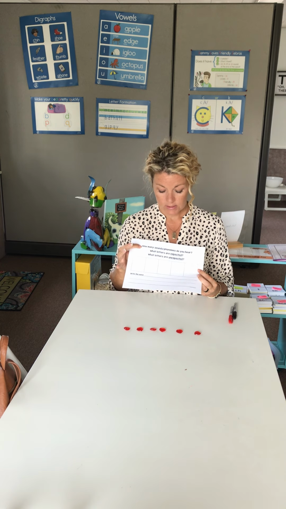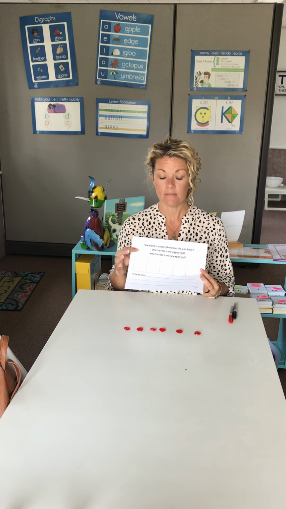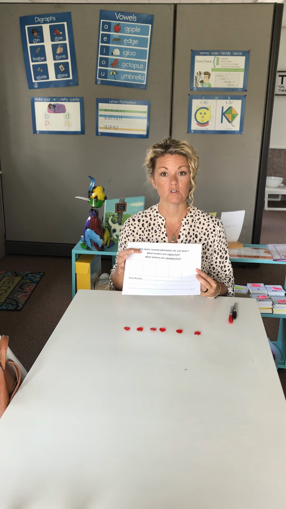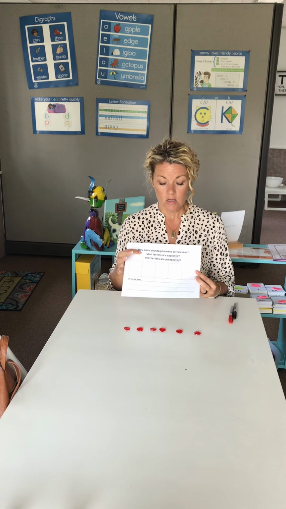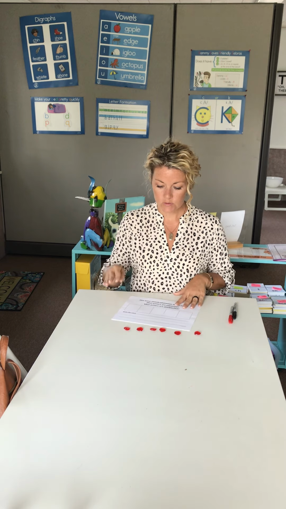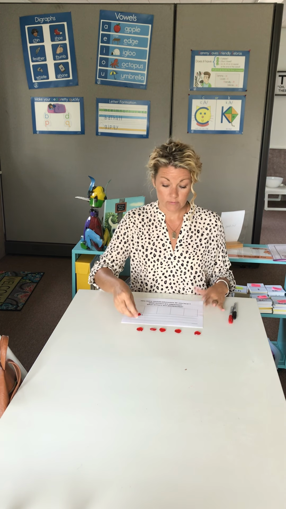So the first thing we want to talk about is how many sounds or phonemes do we hear in that word. And then we're going to look at what letters are expected and what letters are unexpected in that word. So I'm going to use the word was as an example. So you'll have your counters laid out here. I use these little red hearts as we refer to our irregular words as red words. So I'd say our word today is was.